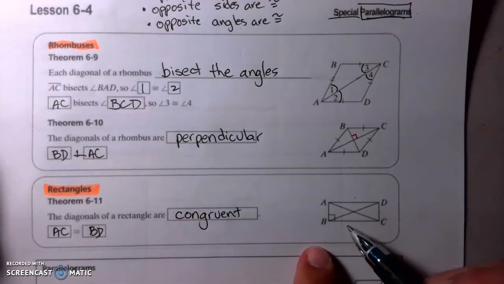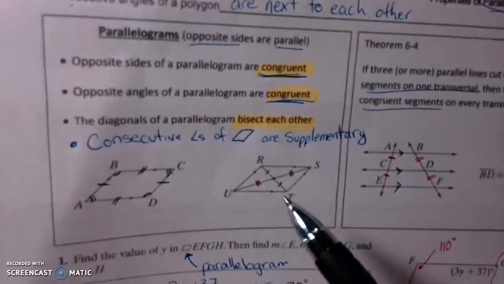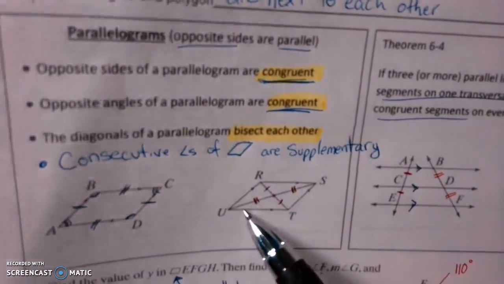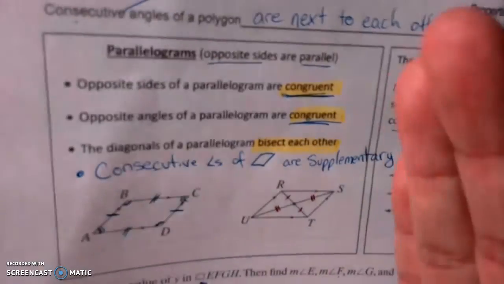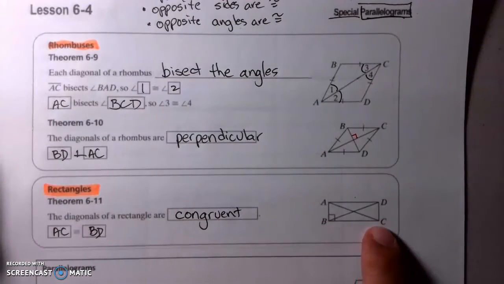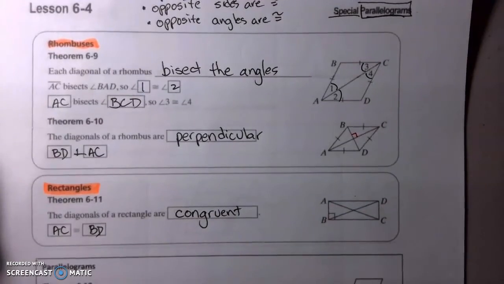Now again, that's a rectangle where it's 90 degrees. Now in a normal parallelogram, these diagonals are not equal. You can tell that this US looks longer than R to T. But when you turn everything to 90 degrees, then these diagonals make the exact same length, so they are congruent.